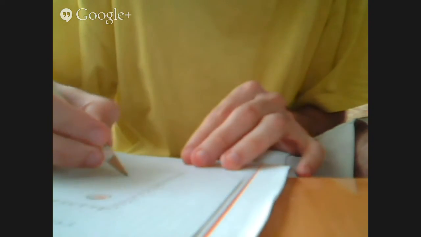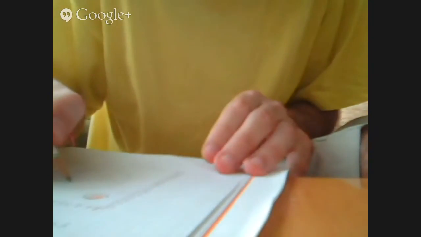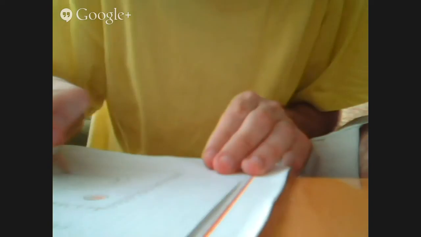Now we need to make a circle. You can use the tool for making circles, but in this case it doesn't need to be pixel perfect, so we're going to make a circle, and then another one, and then the last one.